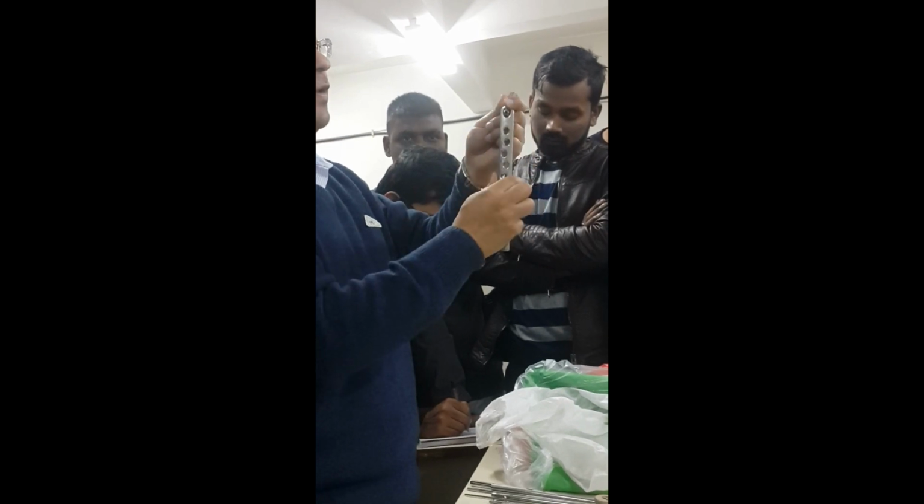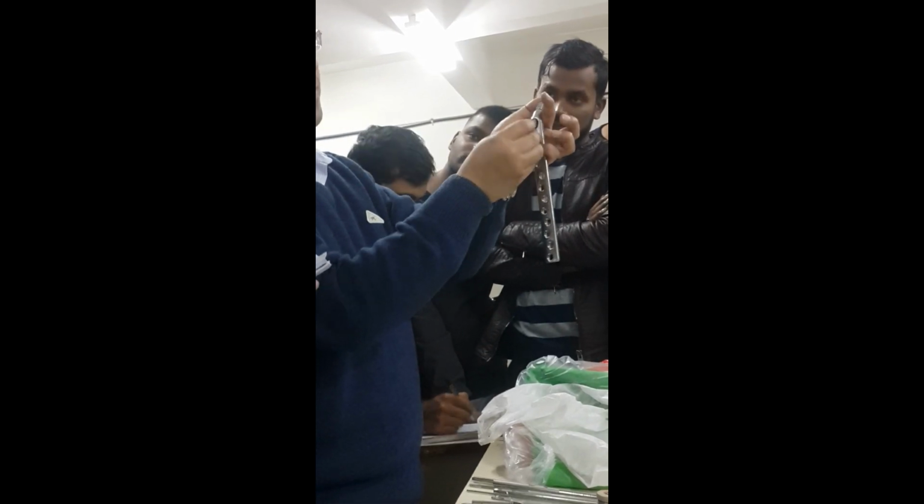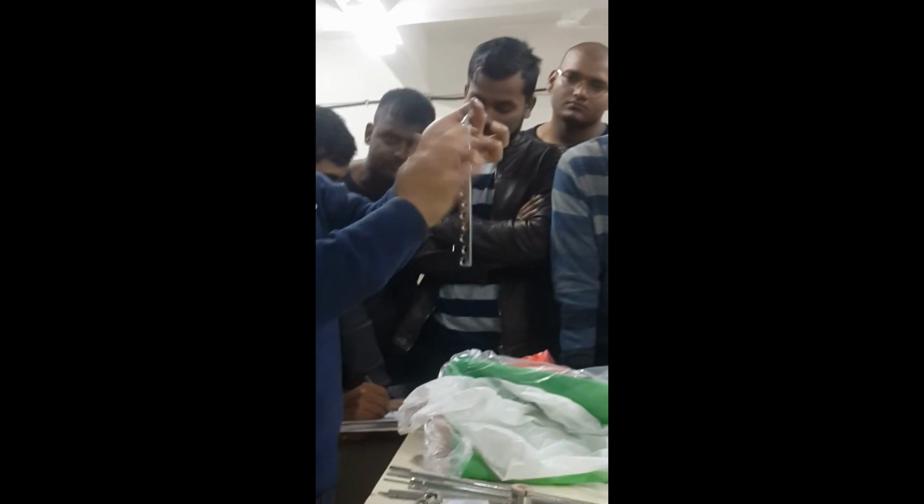Dynamic, what it means is that it sits like this, and this moves, okay? Even if you put a screw like this, even if it is rotated and seated, there is some movement.